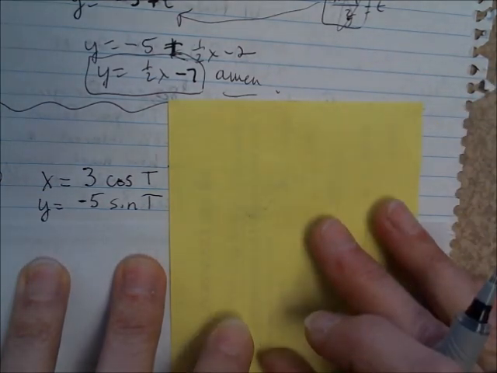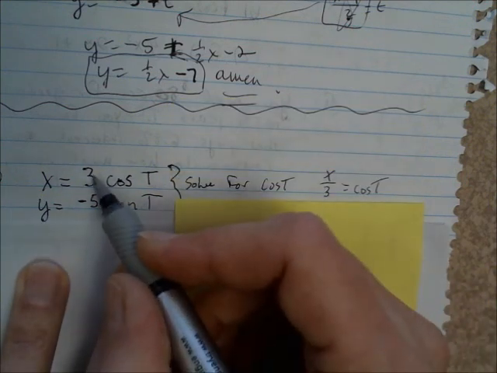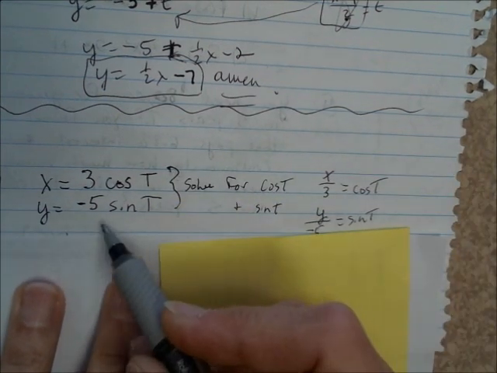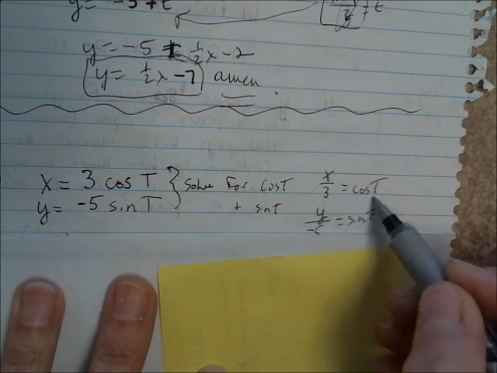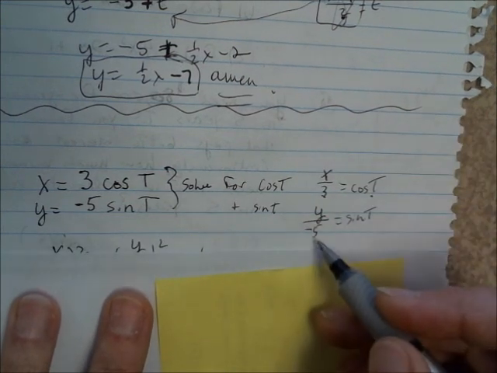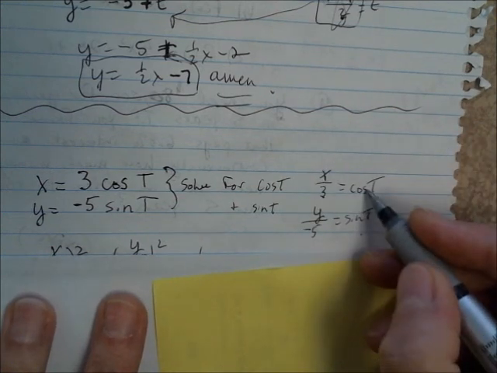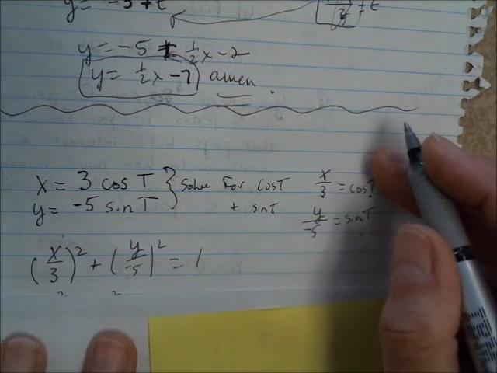Or if you want to listen to me, you can solve this for cosine of t by dividing both sides by 3. Solve this one for sine of t, divide both sides by -5, and you get x over 3 is cosine of t. Y over -5 is the sine of t. And if you remember, sine squared plus cosine squared equals 1. So you're just going to substitute those two, square them, and make them equal to 1.